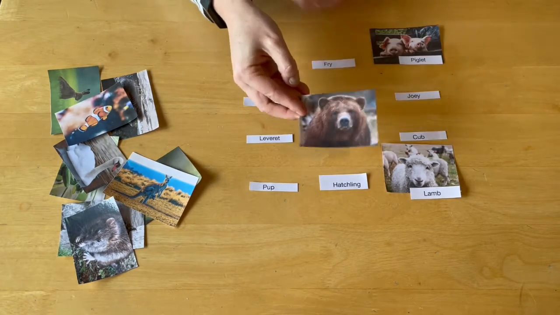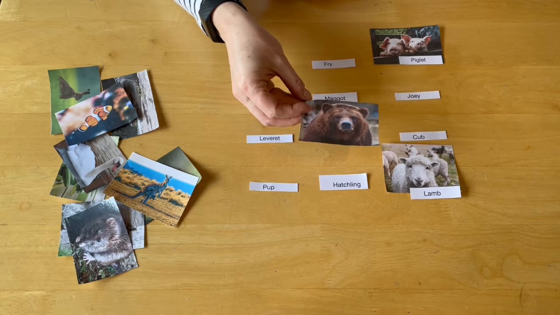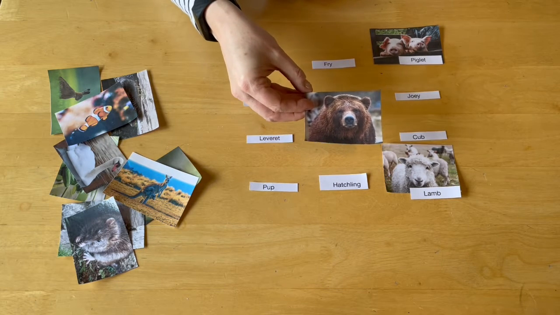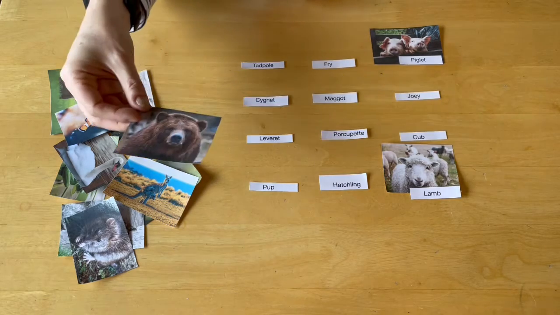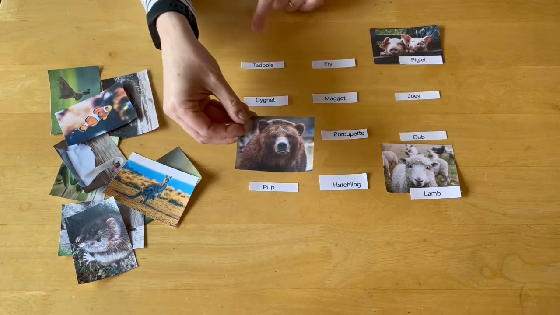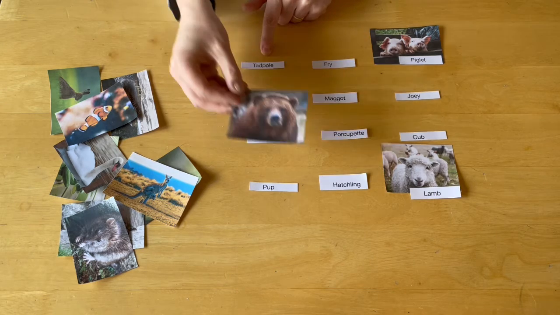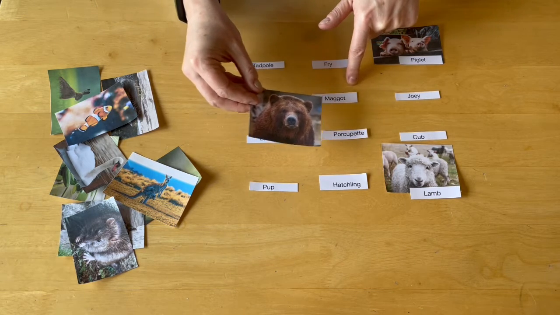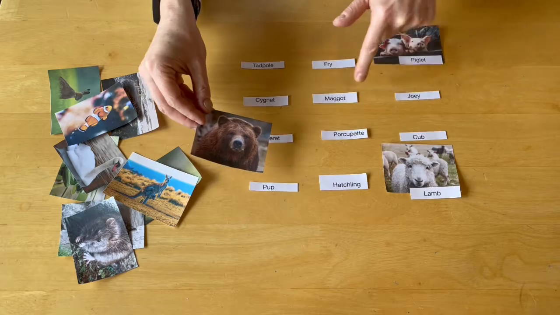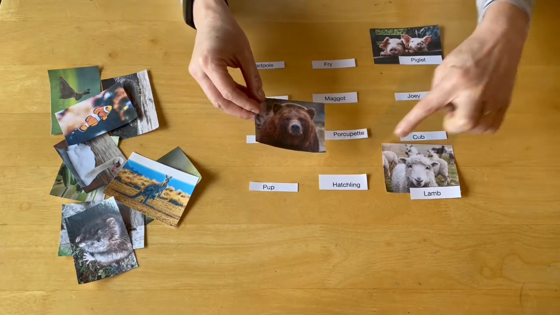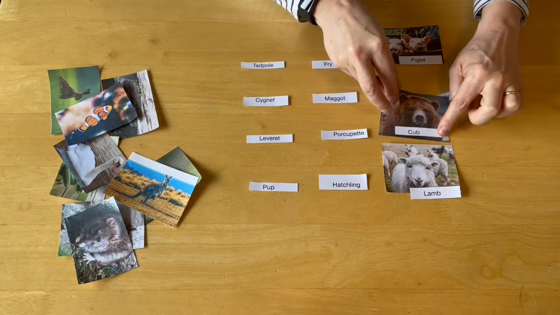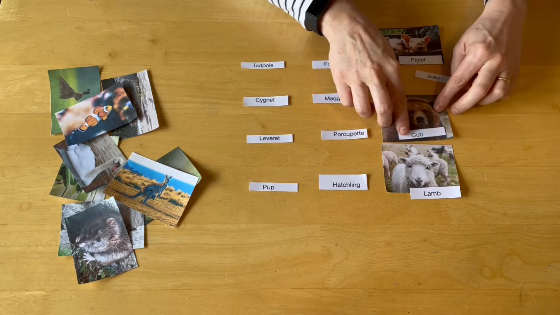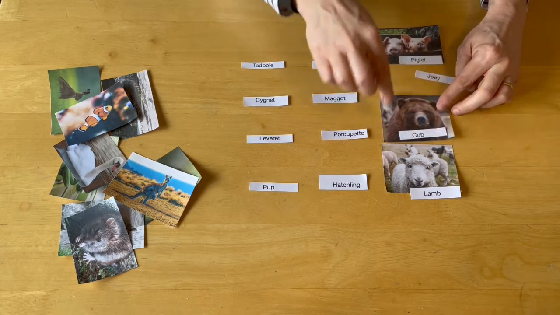Next, oh look at this, here's a grizzly bear. I wonder what the grizzly bear's baby is called. A mummy grizzly bear, does she have a baby tadpole? No. Or a maggot? Maybe her baby's called a hatchling or a cub. What do you think? That's right, it's the cub. So the mummy bear has a baby cub.